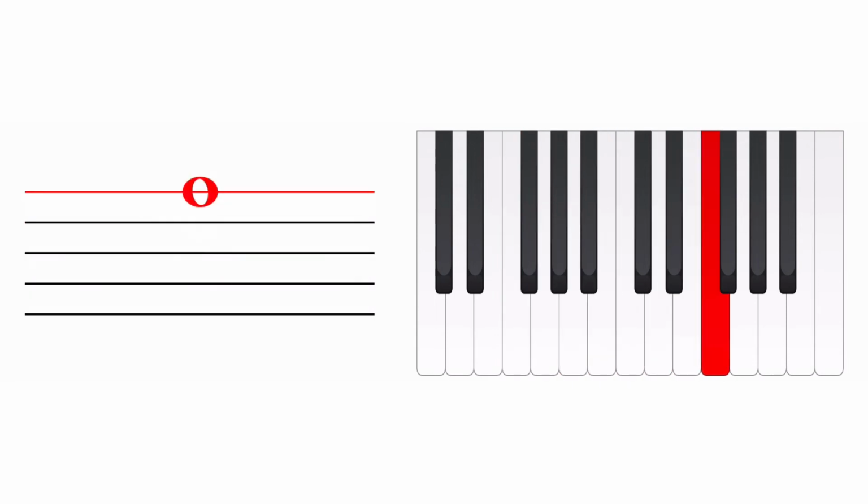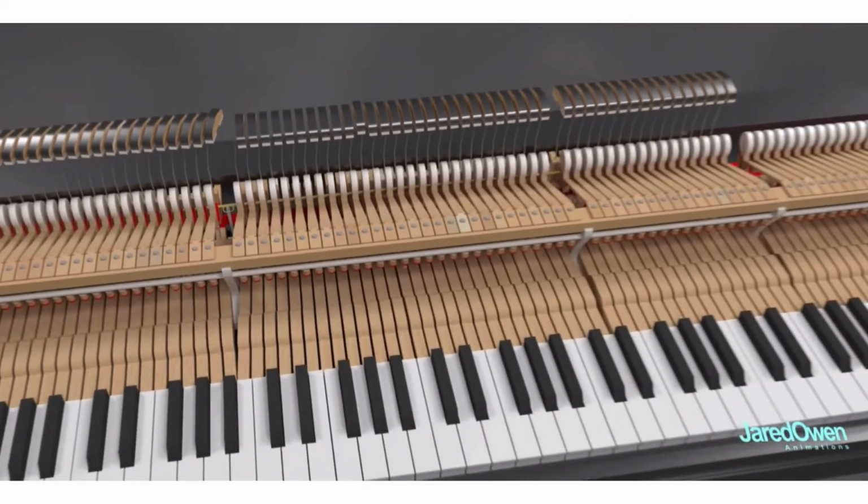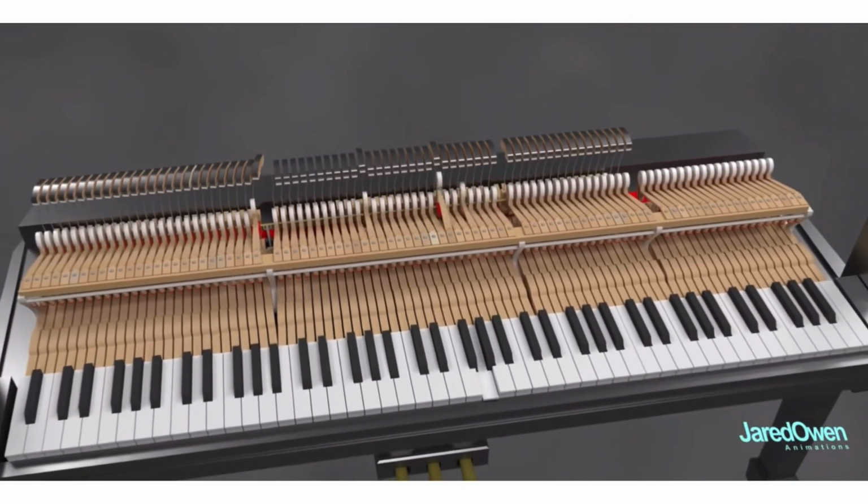But wait, don't pianos have more keys than that? Yes, they do. Up to 88 on a grand piano. So we'd need lots more lines and spaces, right? But wait, how the heck would anyone be able to deal with so many lines and spaces? Fortunately, by the Baroque period, composers had split the massive staff into one for higher notes and one for lower notes.